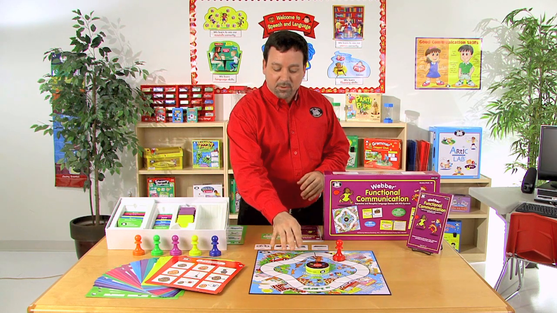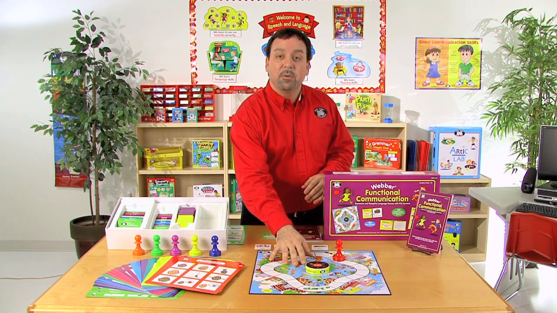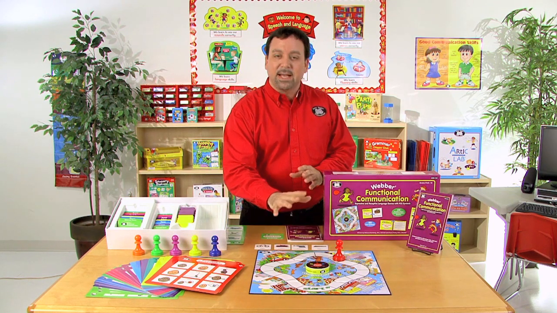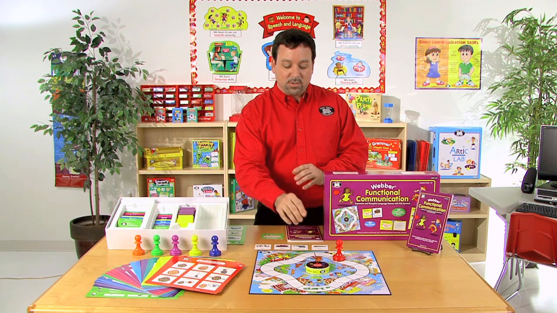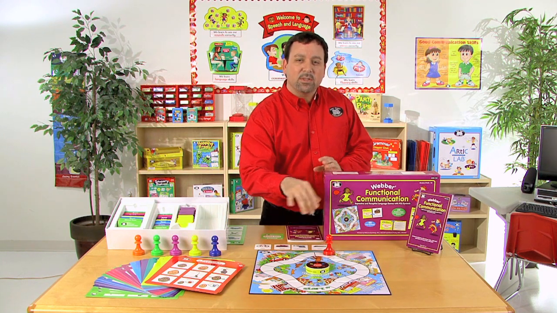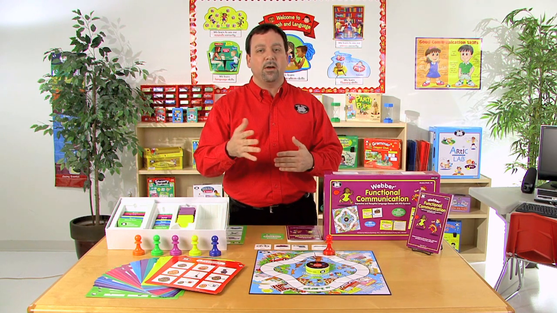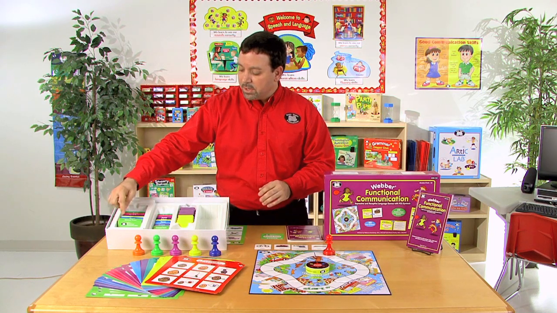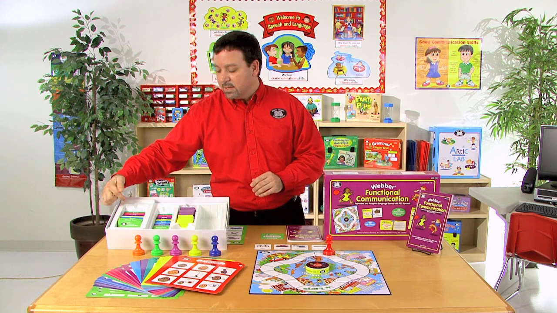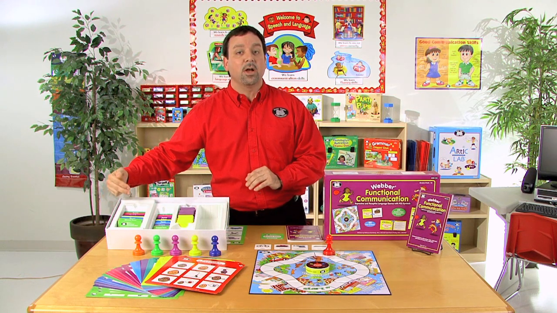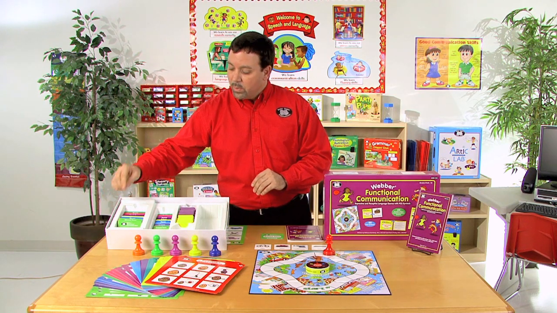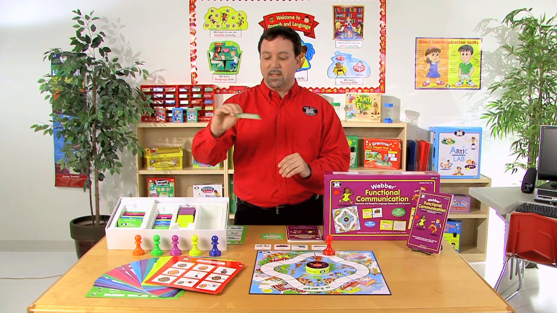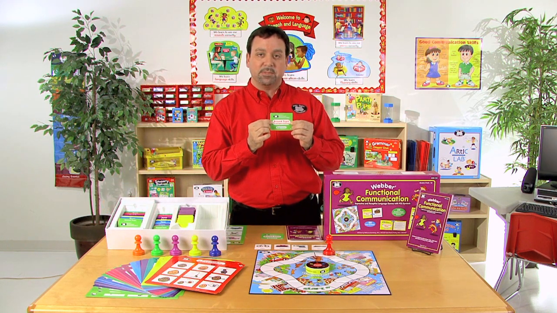Now, if we take a look at the first one, we have the Functional World of Communication game. This is going to be a game board format. You're also going to have different game pawns, which the students will move around the game board when they're answering questions correctly. To use the game board, you'll notice in the box, they're neatly organized and color-coded by topic area. We can select a topic. Say this one is for around town and transportation.